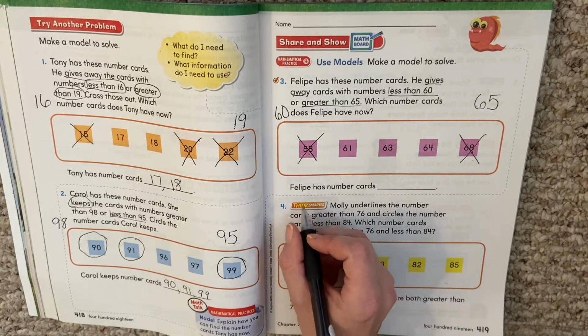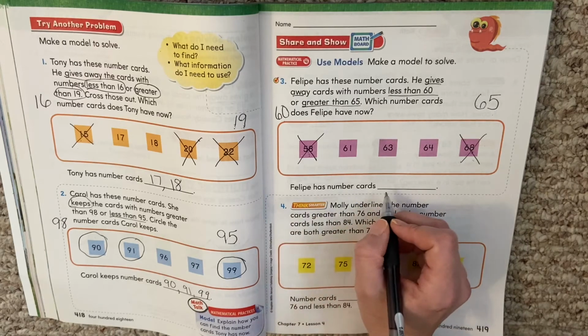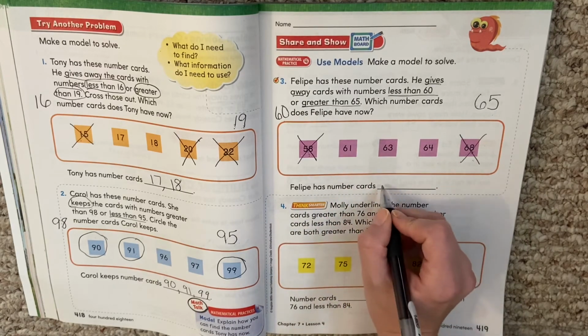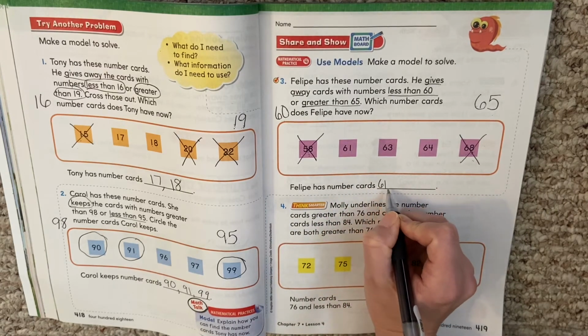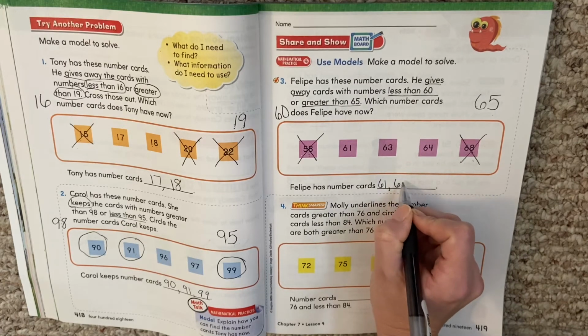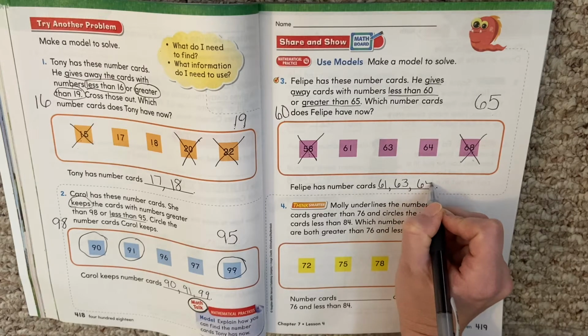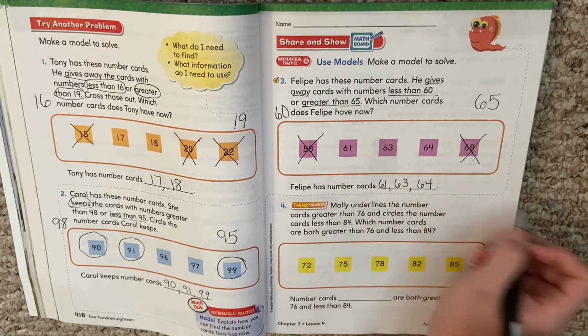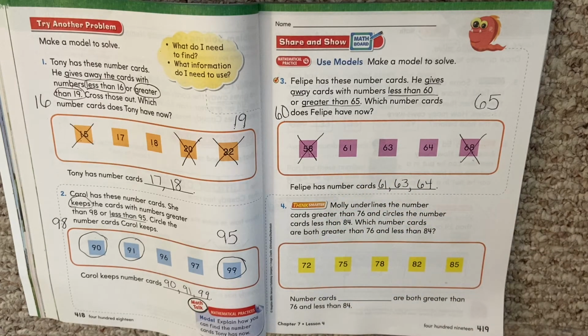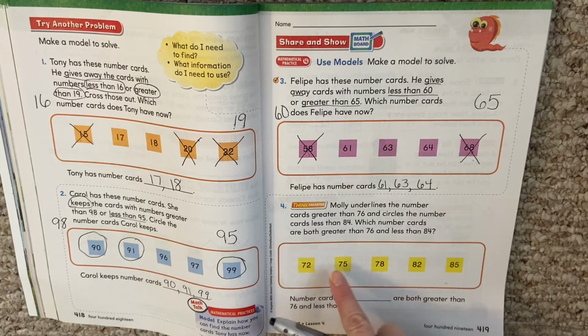What cards does Felipe have now? Well, what ones are left? 61, 63, 64. Those are the cards we did not cross off. So remember, with the cards, each time you have to ask yourself the same question over and over, just moving along the cards.